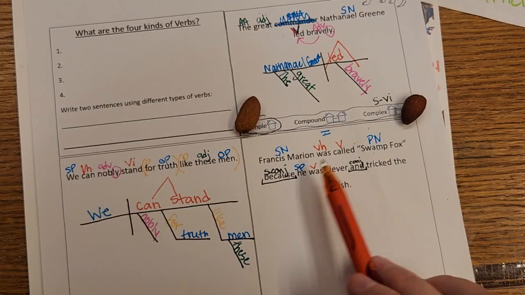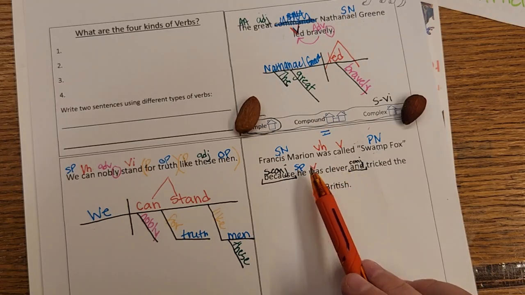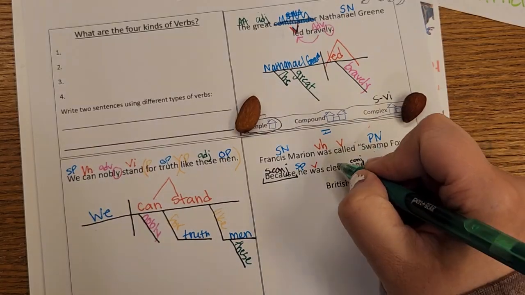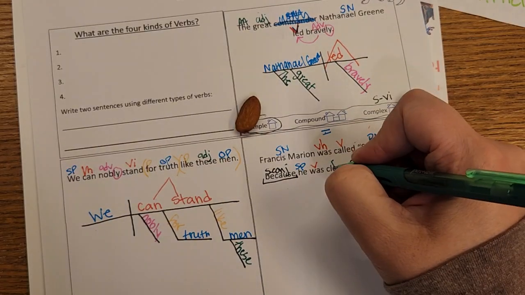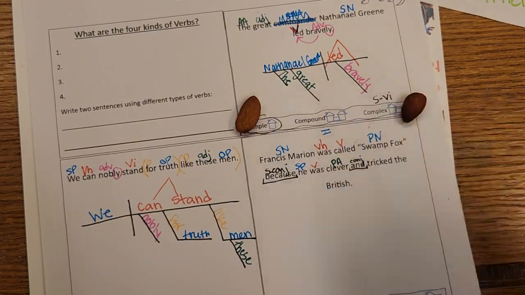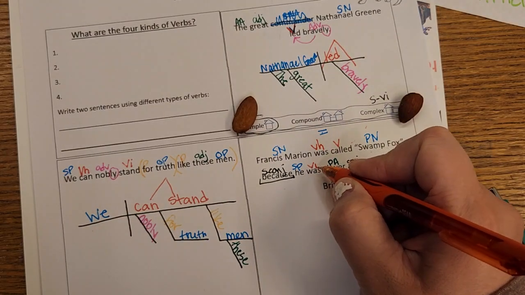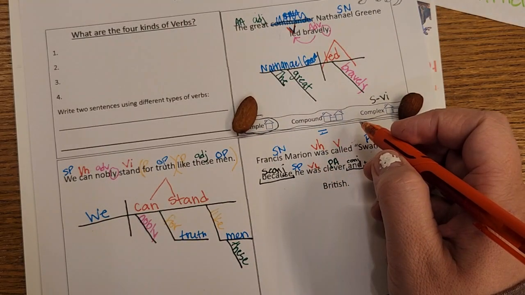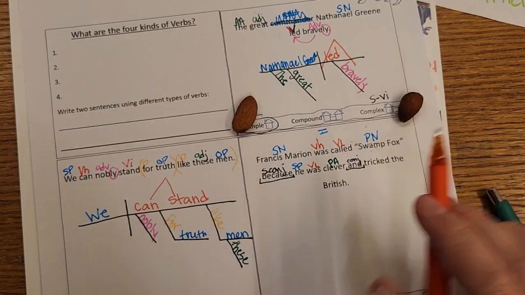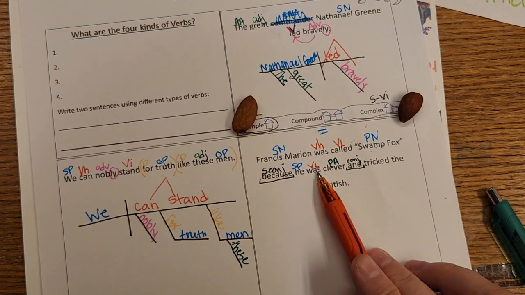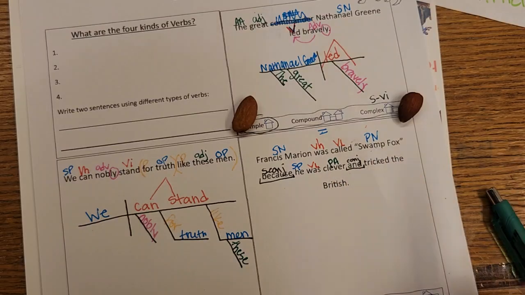Does clever replace he? No. Does it describe he? Yes. So that makes this a predicate adjective. And that means this is linking. This is linking too. There, we get to use a linking verb. How fun.